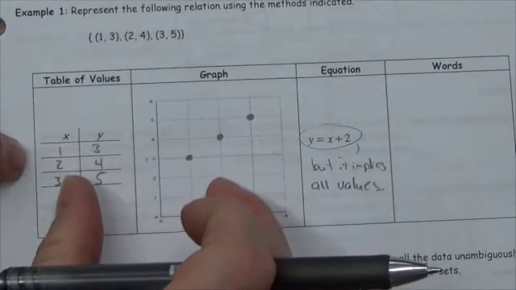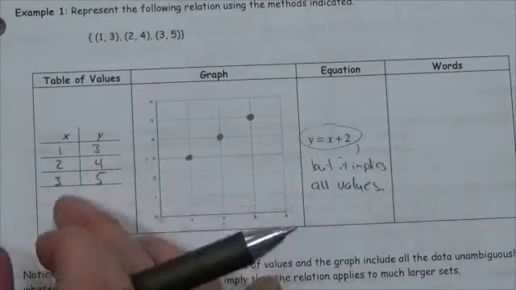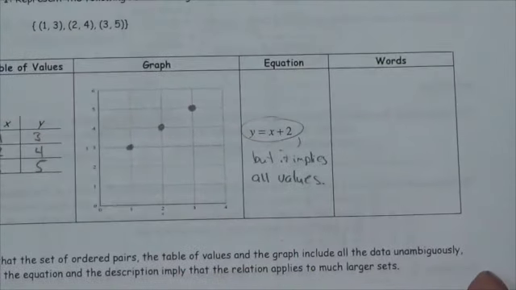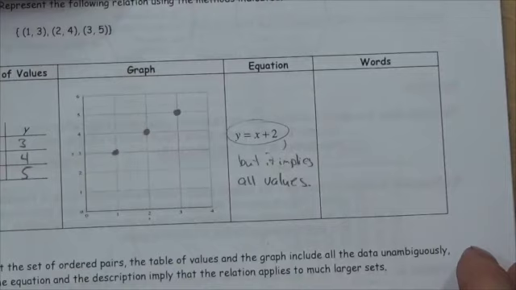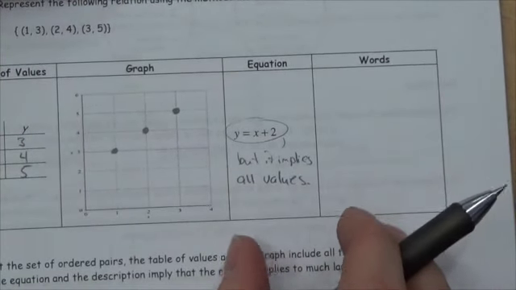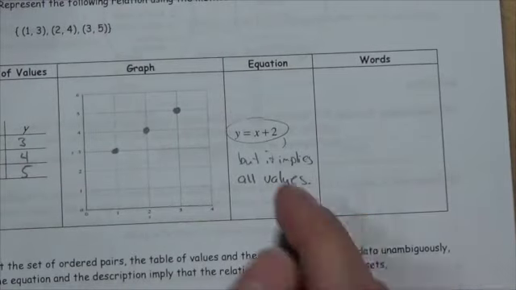But these two right here give us a sense of the size of this relation. There's only 3 points here. This one here could be infinite for all we know. Now, in words, we're going to suffer from a similar sort of thing unless you get really wordy, and that's the danger.